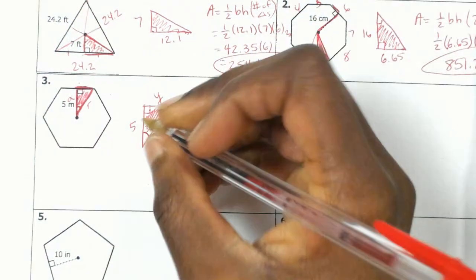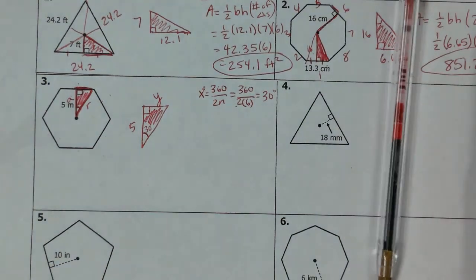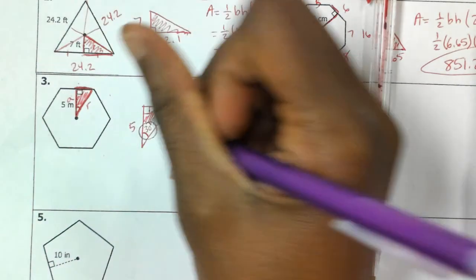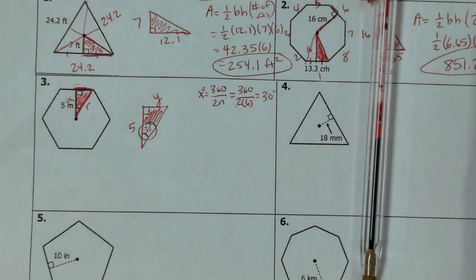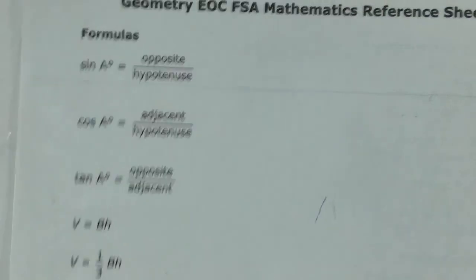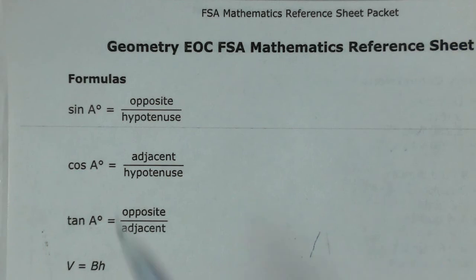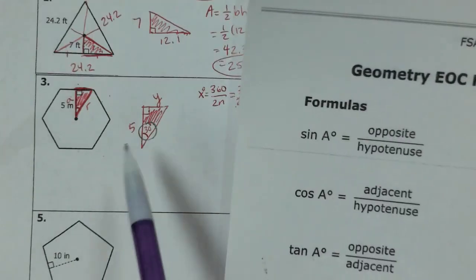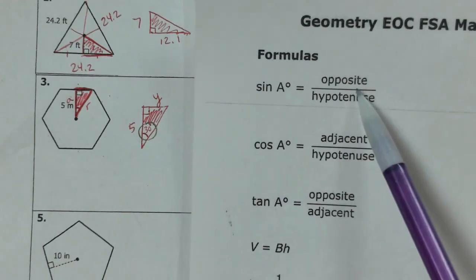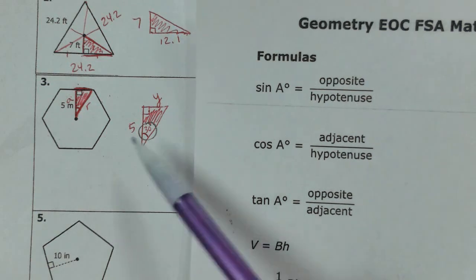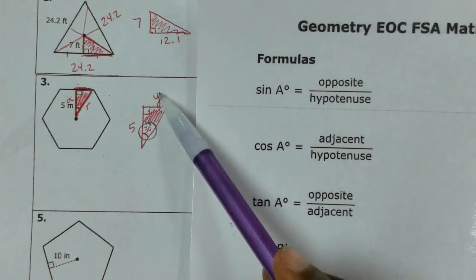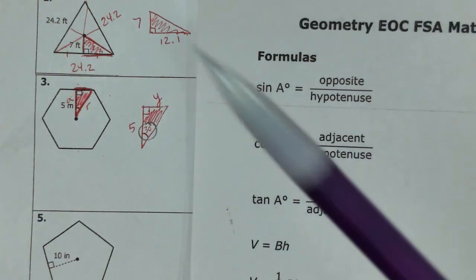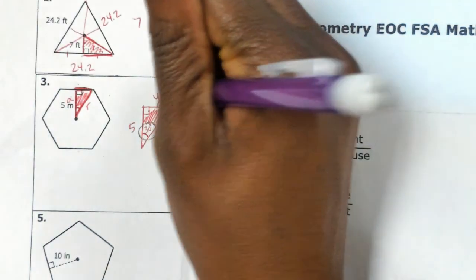So from the 30 degrees, this is when my trig comes in, so this is from unit 7. Okay, on your formula sheet for the geometry FSA, you have your trig formulas. So if you're looking from the 30 degrees, we have to figure out which side the y is and which side the 5 is. So 30 degrees is opposite of y, so that's the opposite side. It's across from y, so that's the O side.